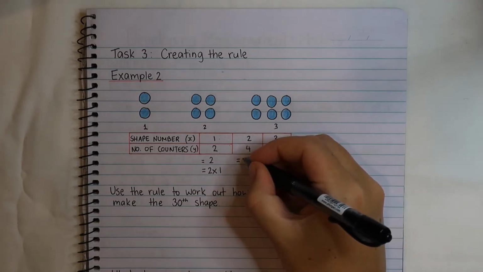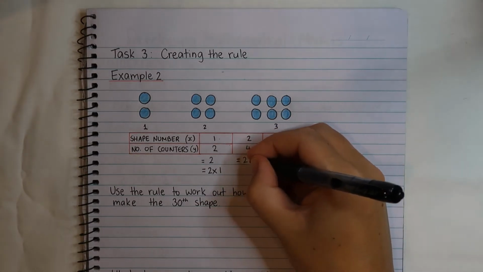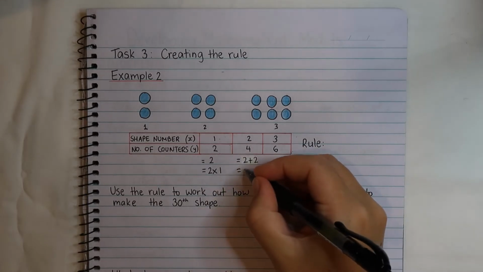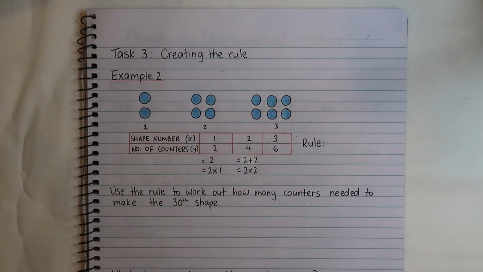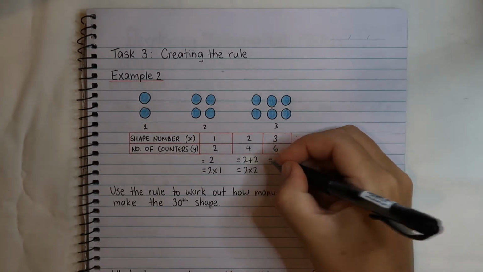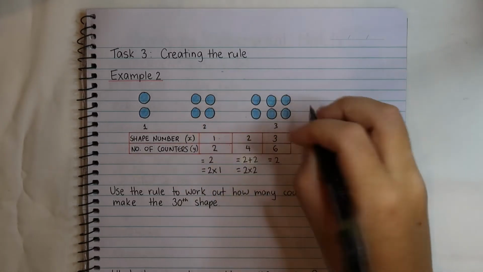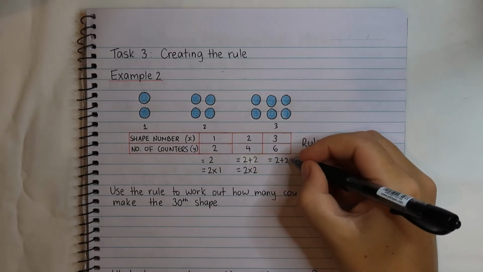So we know for shape number 2, for each shape that we do, we're adding on 2 each time. But we can write this as repeated multiplication. So we can write this as 2 multiplied by 2. Let's look at our next one. So we know that we started with 2, then we added another 2, and then we added another 2.